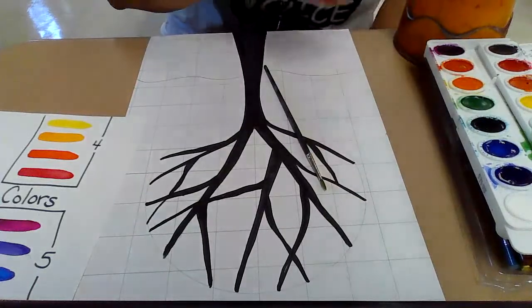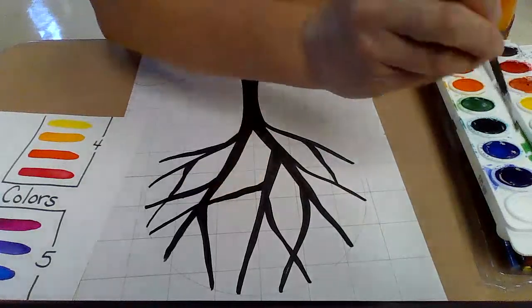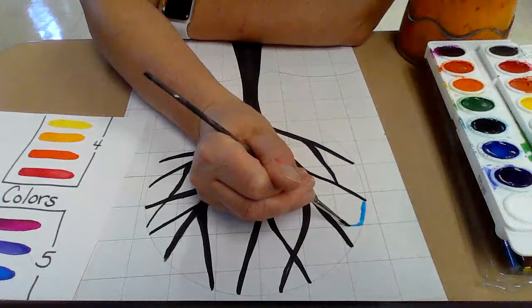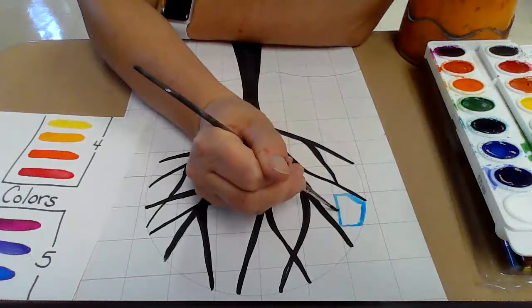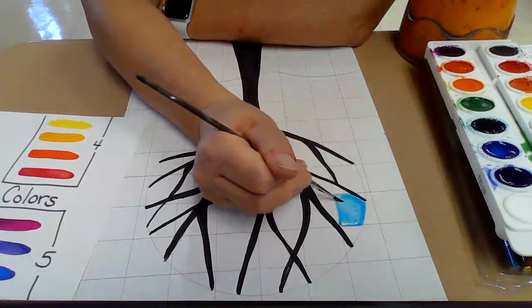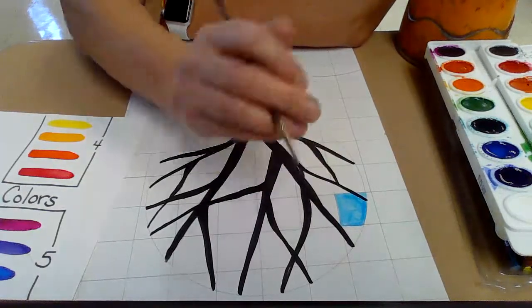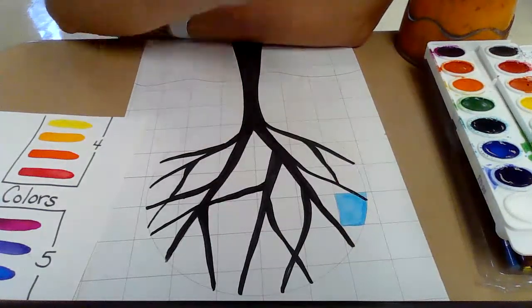Okay, so when you go to begin adding colors, another thing you need to think about is that you never want the same color to touch. So this box right here, I'm going to outline the box that I'm filling in. This box right here is turquoise. I cannot fill in this box, or this box with turquoise.